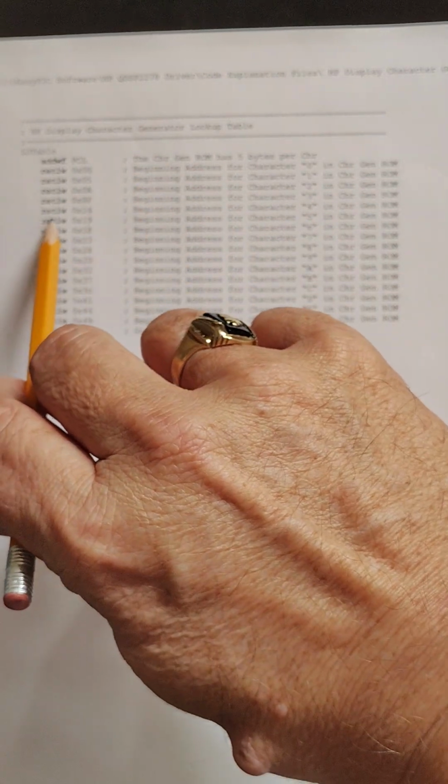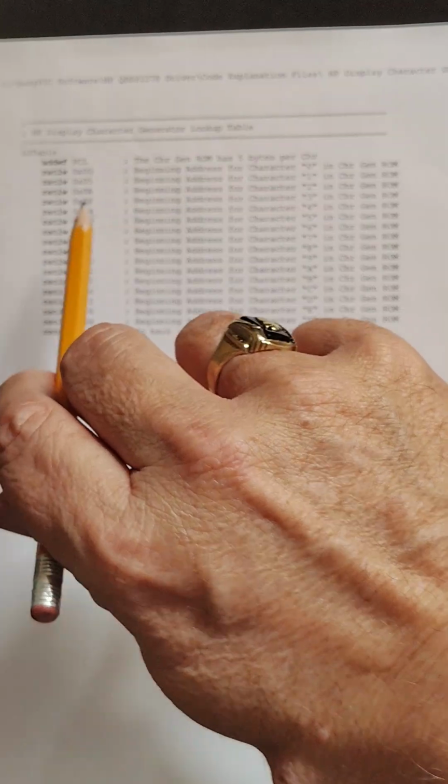So let's say, for instance, we want to display a 4. So we go 0, 1, 2, 3, 4. That gives us the value of hex 14.